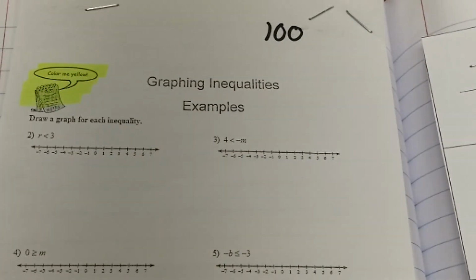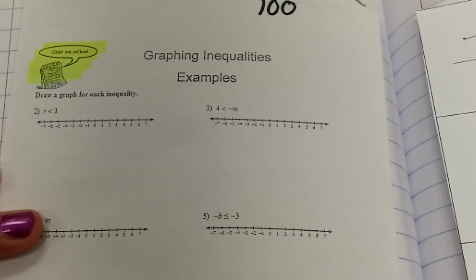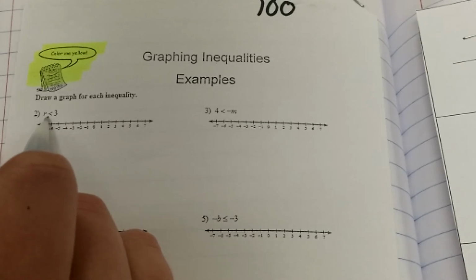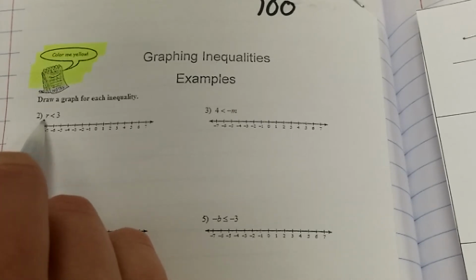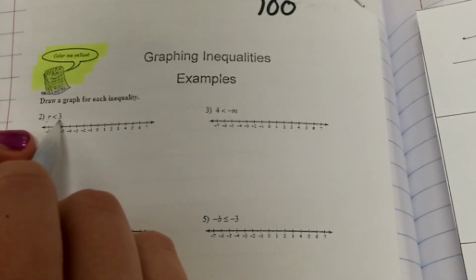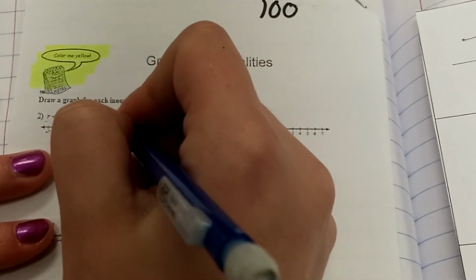All right, example number 2, we're going to draw the graph for each inequality. So for this inequality, I have r is less than 3. So if I look at this right here, I have a less than symbol. My variable is r and it's positive, so I don't need to do anything with that. So I can go ahead and look at my constant. My constant's 3, and my symbol is a less than. So I need an open circle on 3.